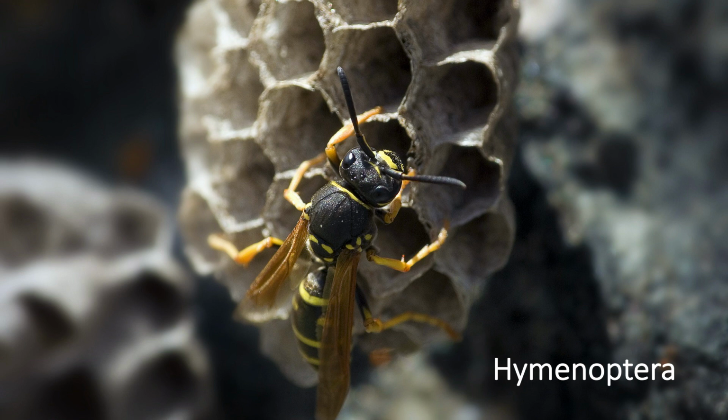The Hymenoptera species are called that because they are composed of colonies that are mostly made up of females of the species, and the stinger is actually a modified ovipositor. So only the females actually will have stingers because they are the only ones who deposit eggs.